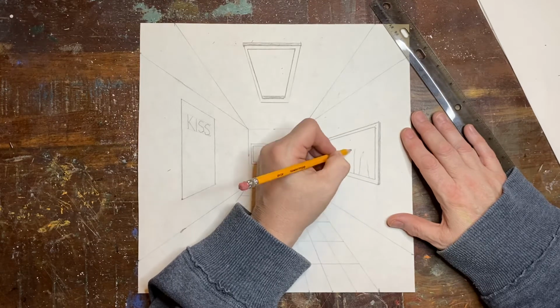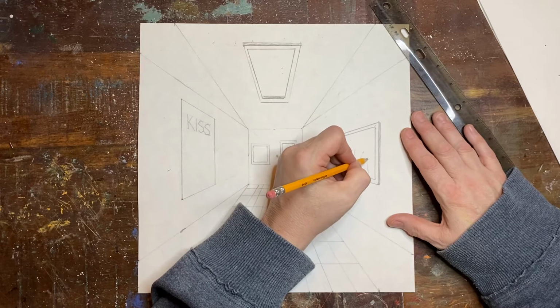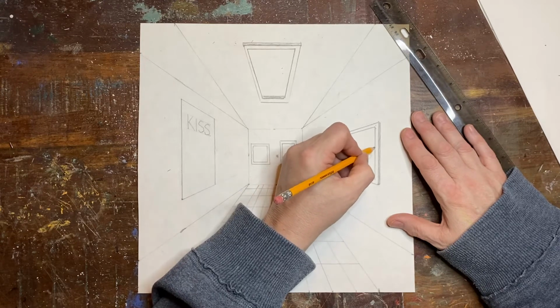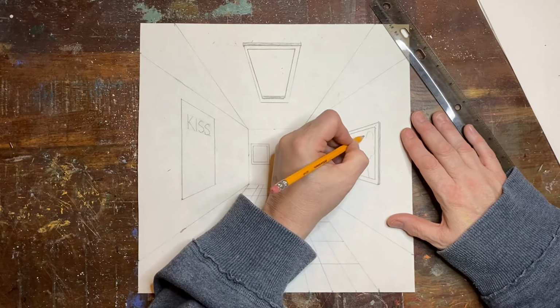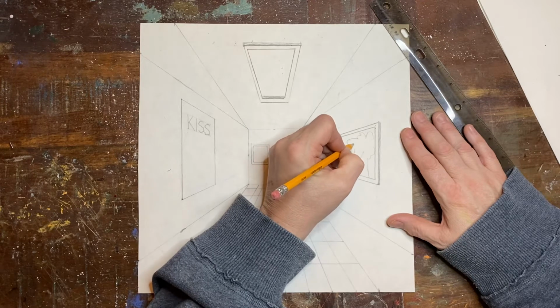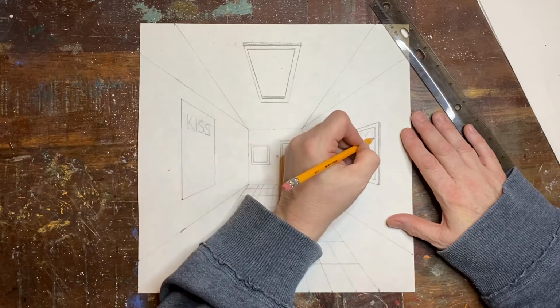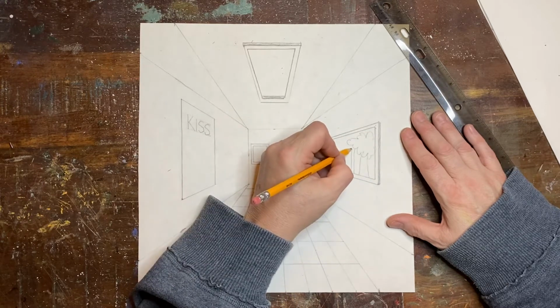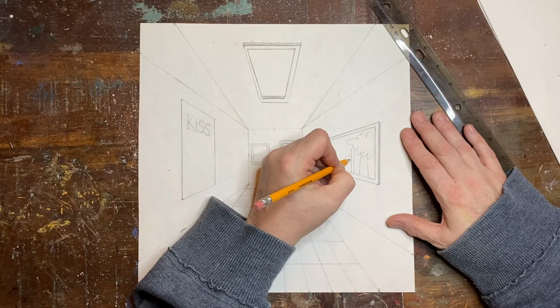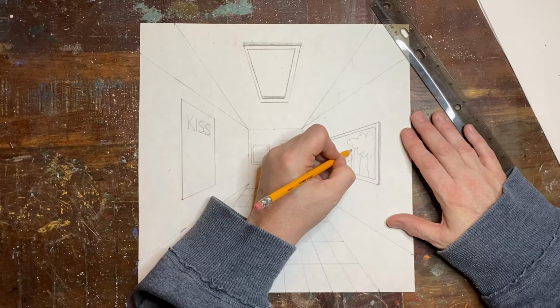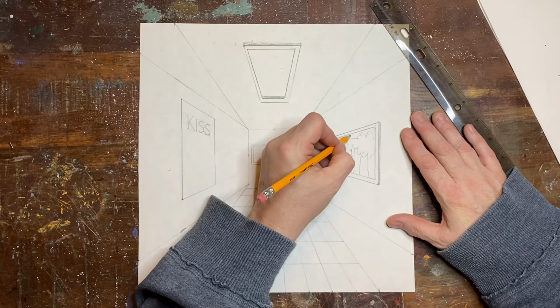Or maybe there's a whole bunch of trees. Maybe, and I like to make kind of uneven little blobs, kind of like I'm making a cloud. That's the easy way to do a tree. And then we can do one up here. Here's a little blob of leaves and another blob of leaves.